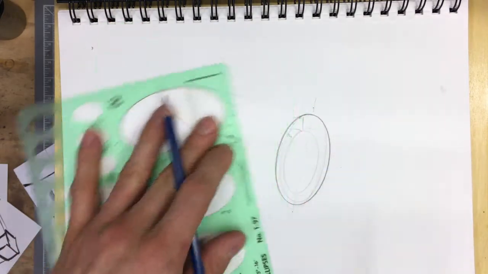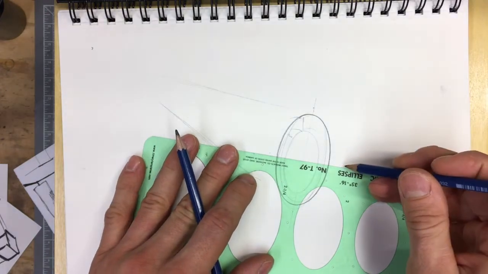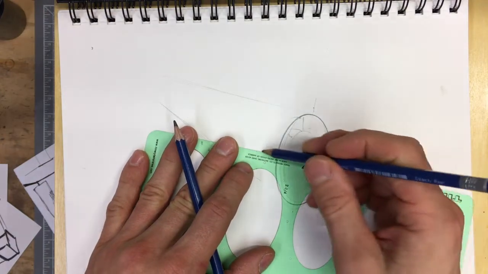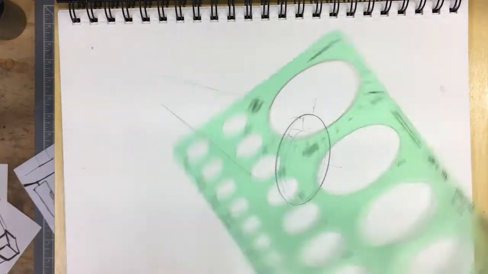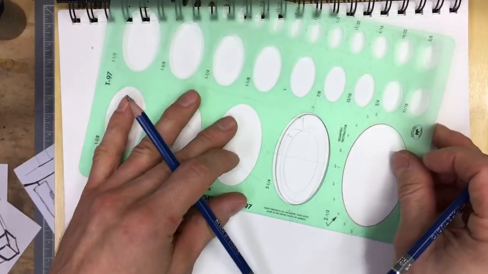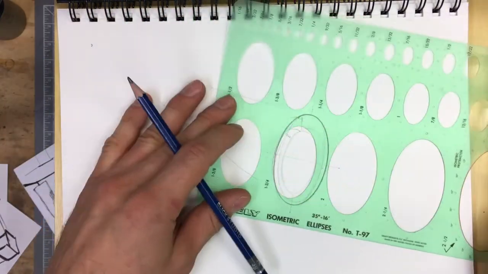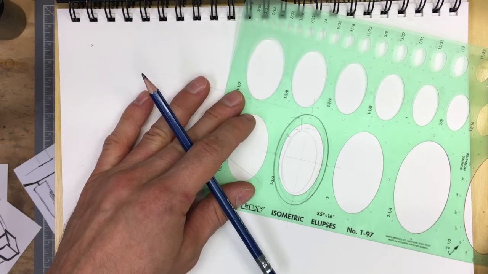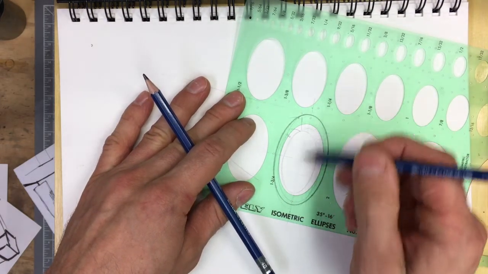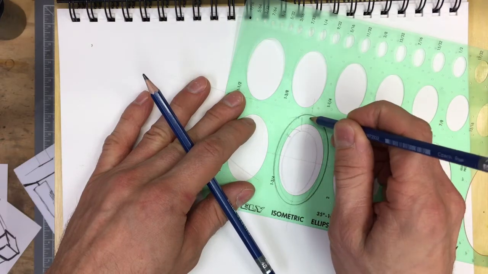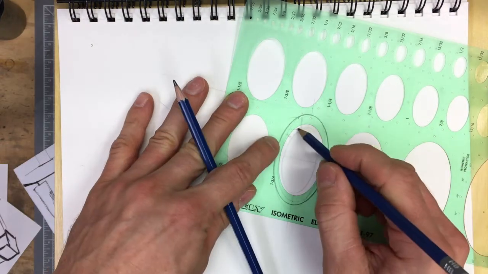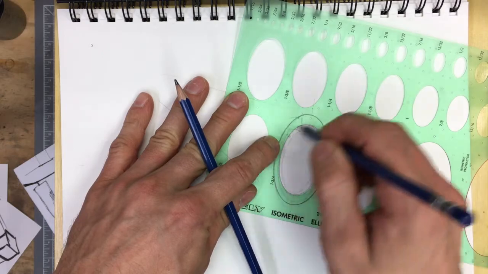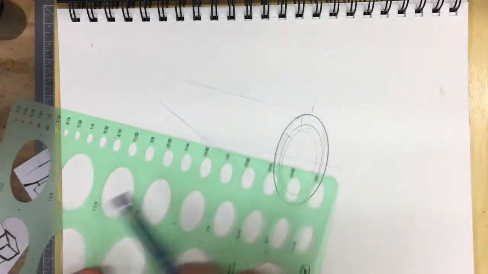If I make my XY axis of that object in space here, now I have a good center that I can work with, and I can decide how thick that bamboo should be. Somewhere maybe in that range feels about right to me. And so I'm lining up this smaller oval using the marks that I made, that XY axis, and now I have a more or less centered thickness to work with.